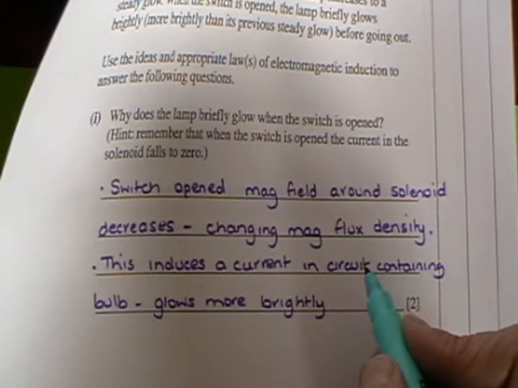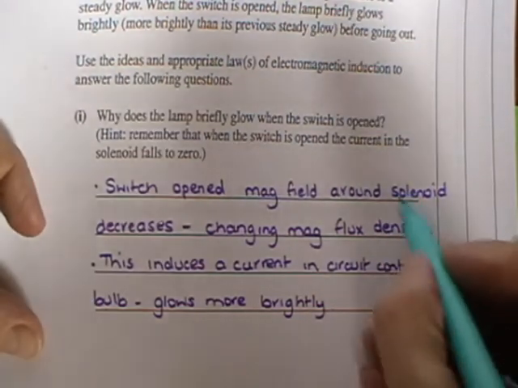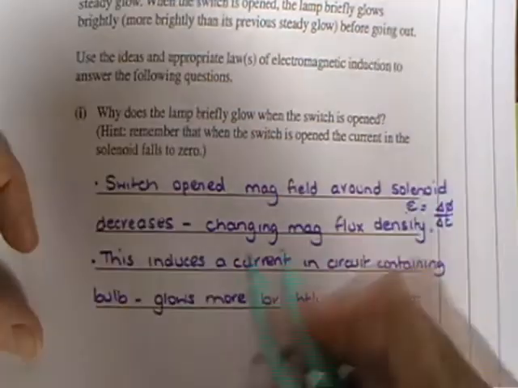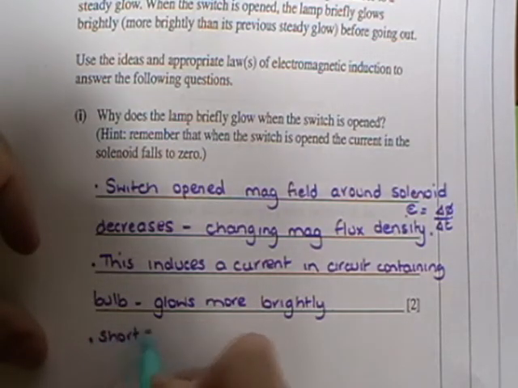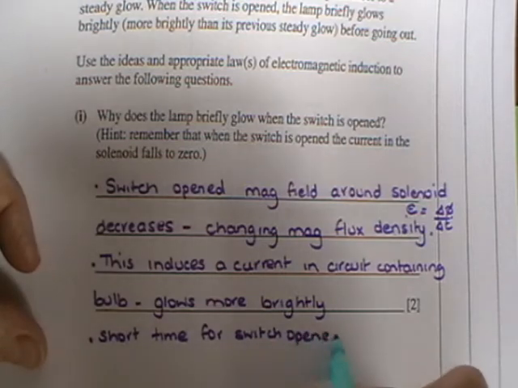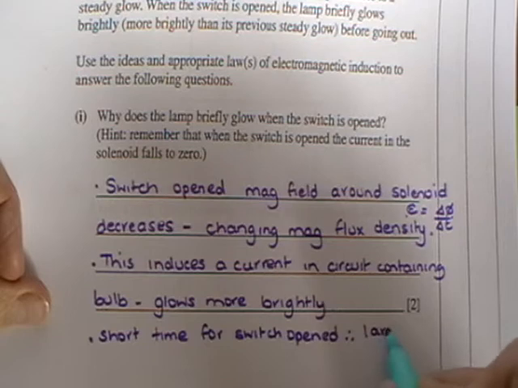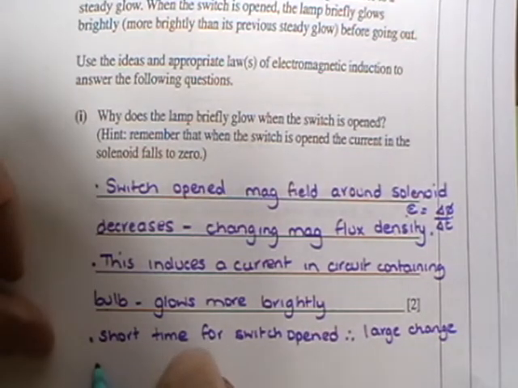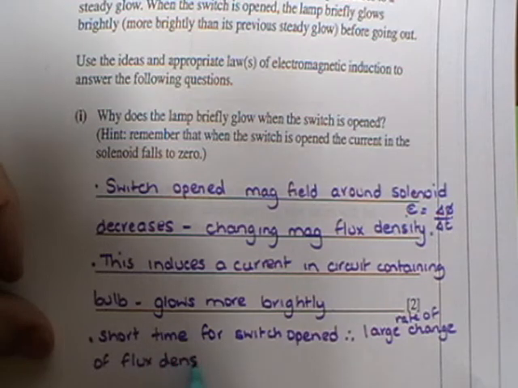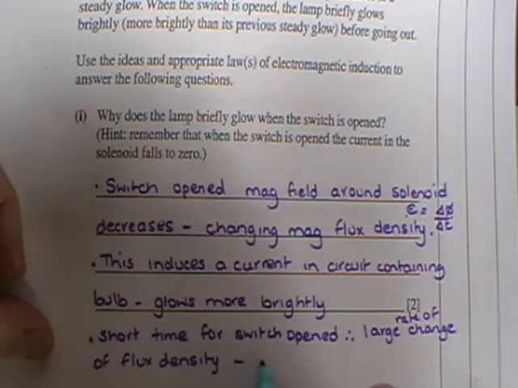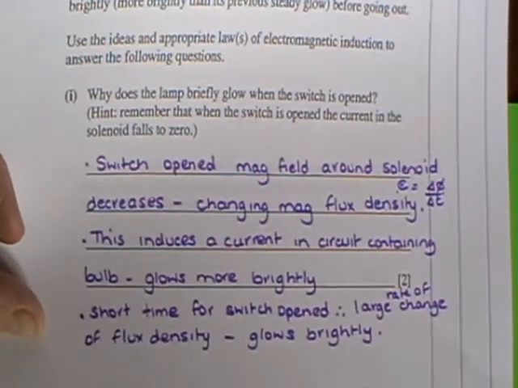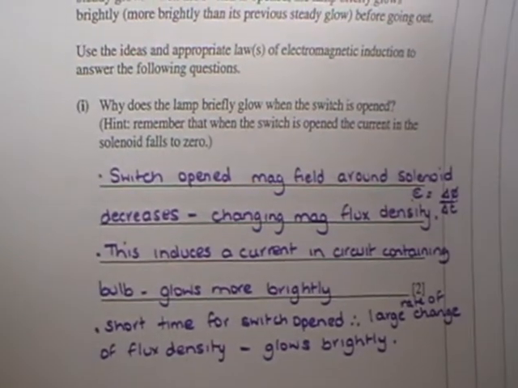So changing magnetic flux density is the basis really there of Faraday's law, delta phi over delta t. And how much is induced depends on the rate of change of flux. So opening the switch takes a short period of time for a switch to be opened. Therefore, large change, or large rate of change, should I say, rate of change of flux density. And therefore it glows brightly. It induces a big EMF and it glows brightly. And so that's Faraday's law. And you can say that about Faraday's law.